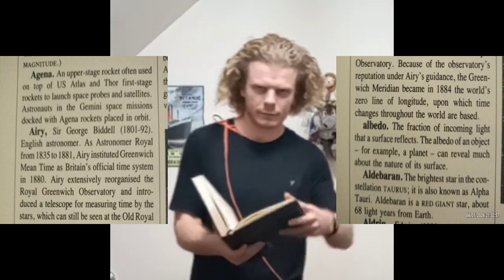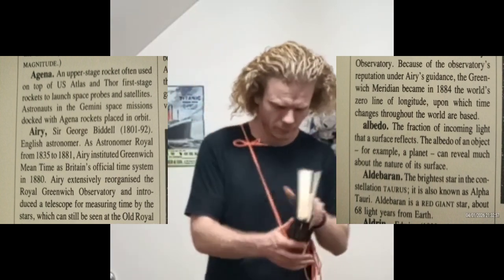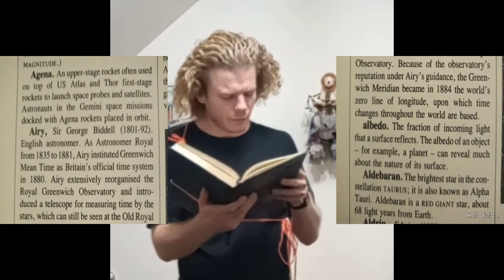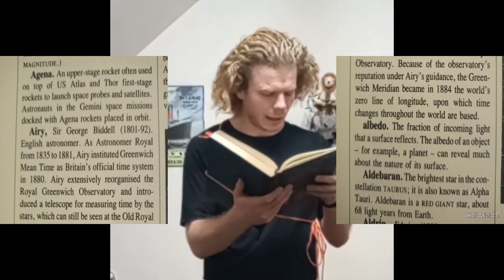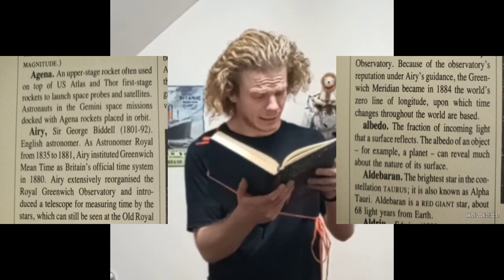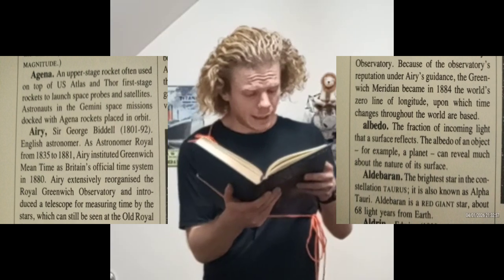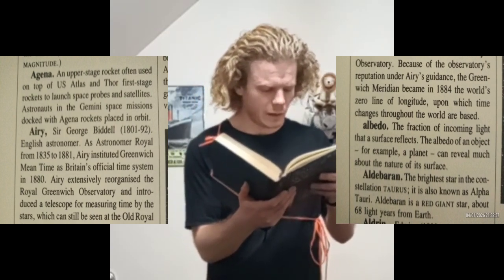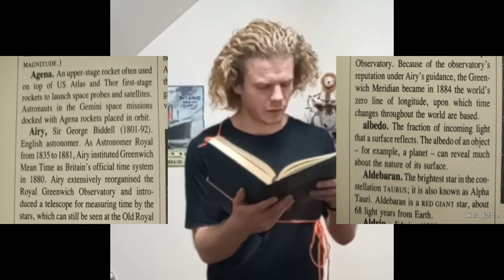And the next thing. Albedo. That is the fraction of incoming light that the surface reflects. The albedo of an object, for example a planet, can reveal much about the nature of its surface.